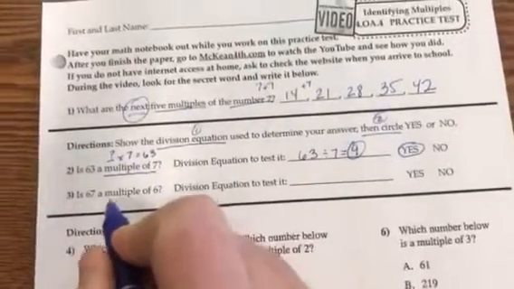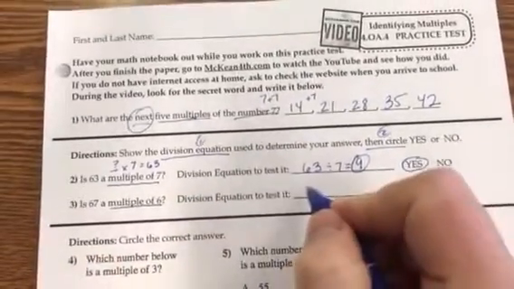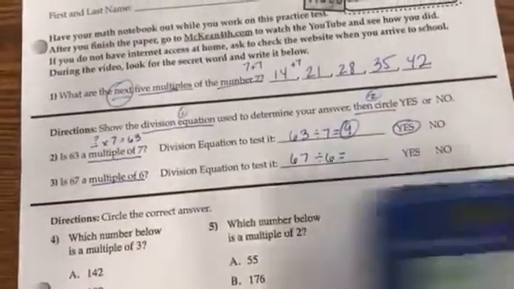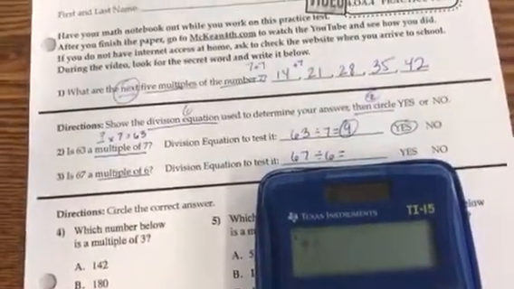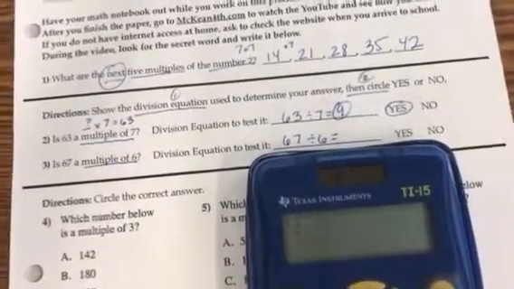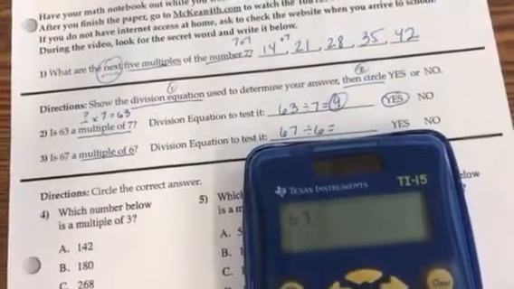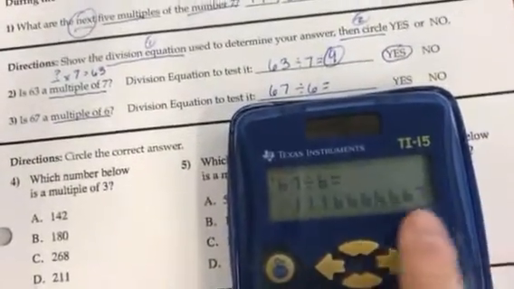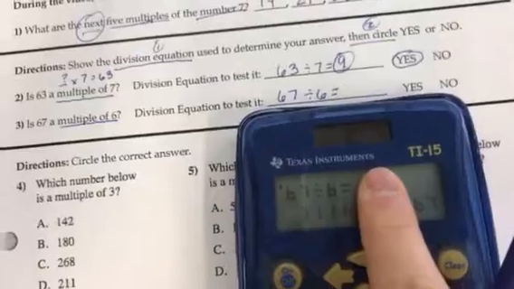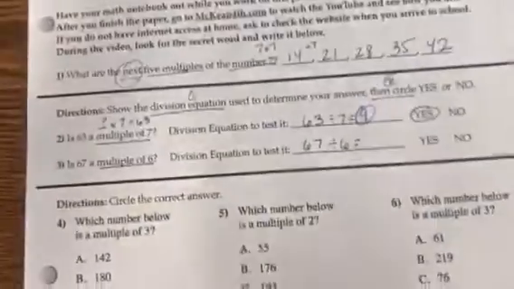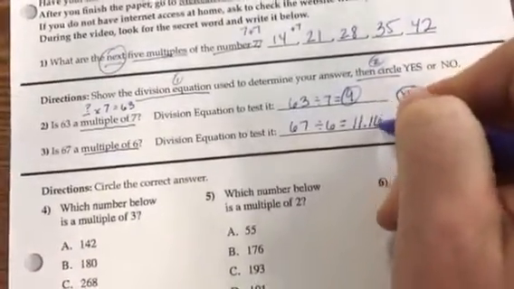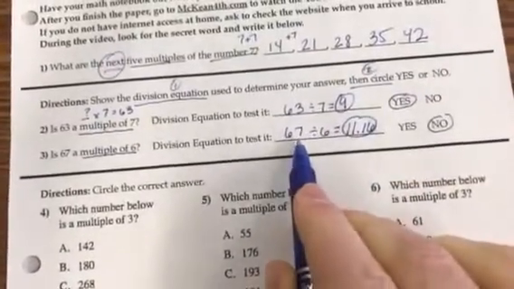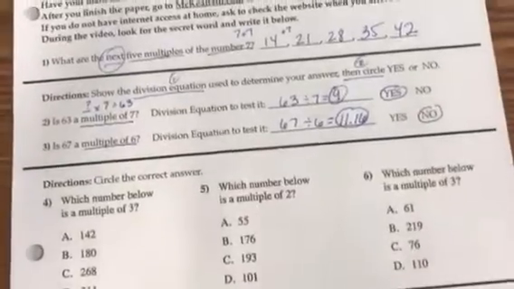So next one, is 67 a multiple of 6? So we're going to do 67 divided by 6 equals. And I don't really know any multiplication facts that equal 67, so I'm guessing this is a no, but let's go ahead and test it out. 67 divided by 6 equals, oh yeah, look at that decimal. So we're going to stop at 2 places after the decimal point. So 11.16. Because it's a decimal, then no, 67 is not a multiple of 6.